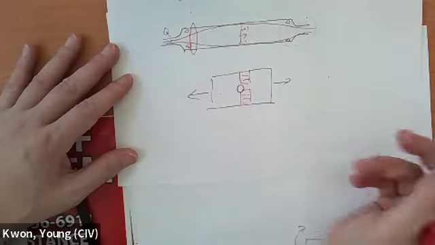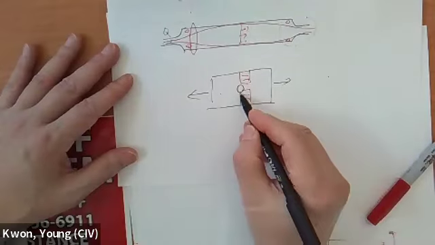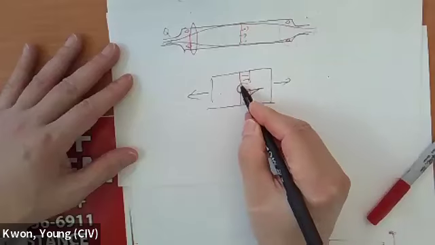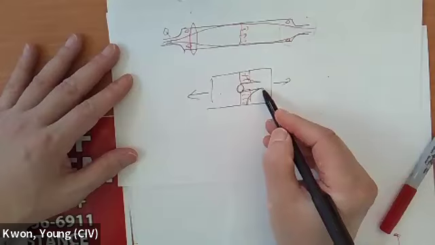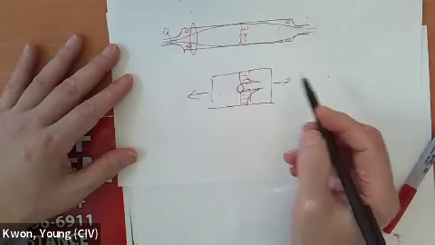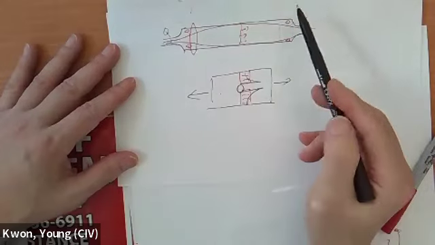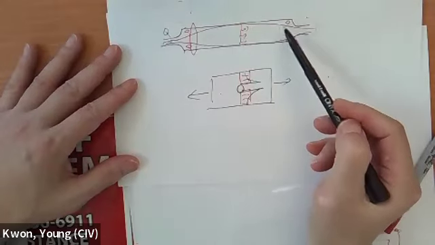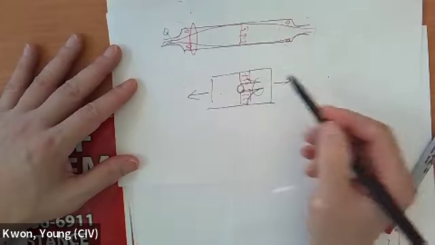This is not correct. The actual stress distribution is going to be like this, the so-called stress concentration. So this kind of nature, if you use a structural element, then you cannot capture this behavior.